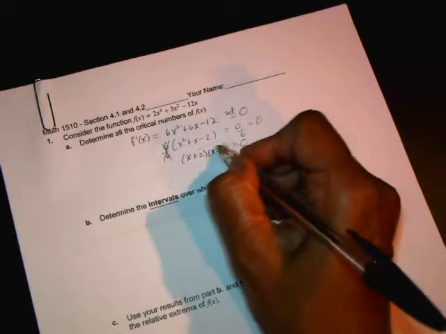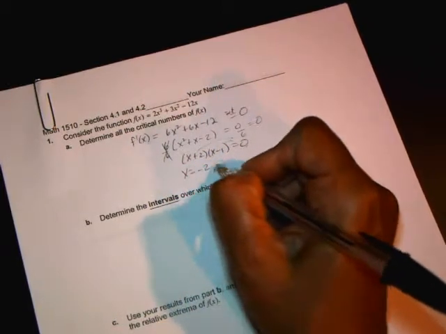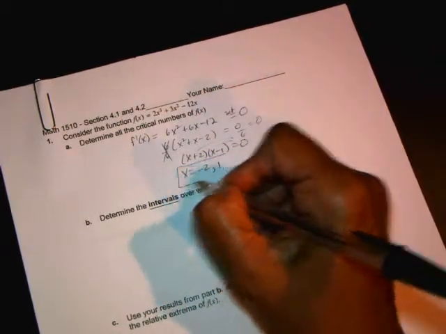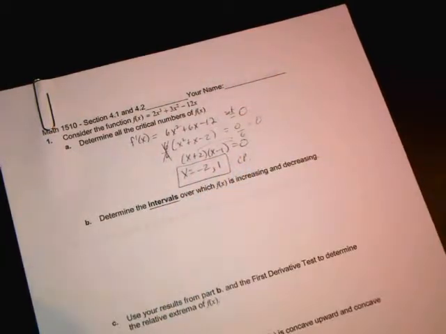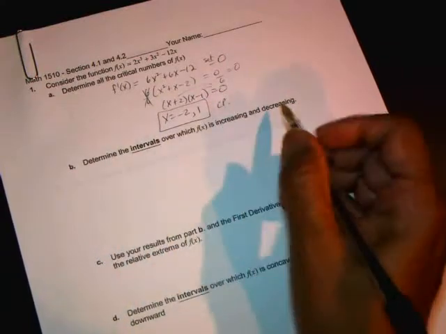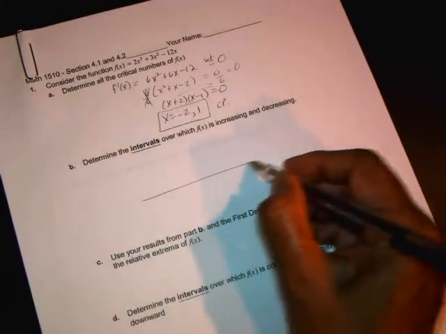Set each of these to be 0. We get negative 2 and 1 from each of the factors. These are our critical numbers, our critical points. Okay, so now for the intervals where it's increasing and decreasing, we'll just draw a number line.